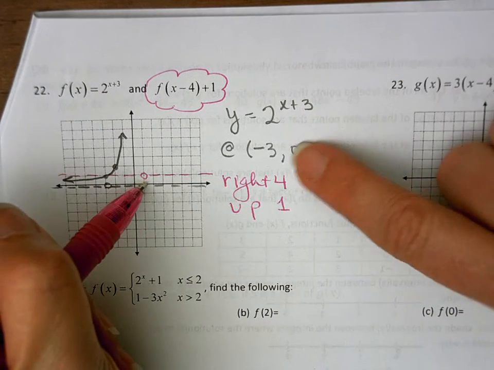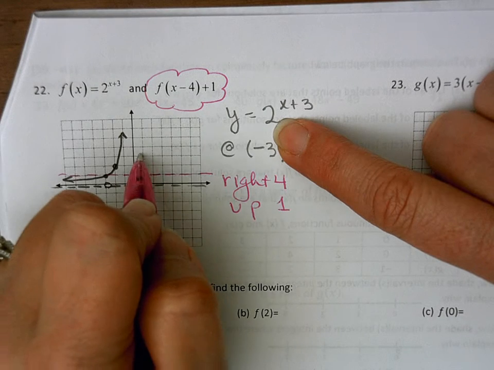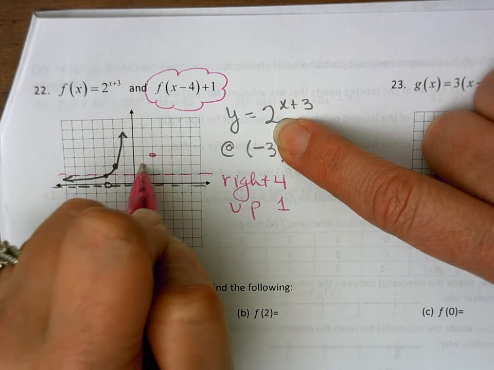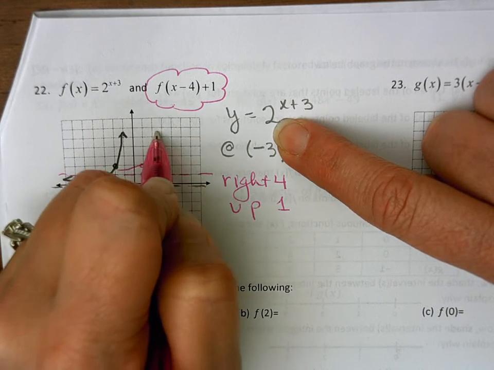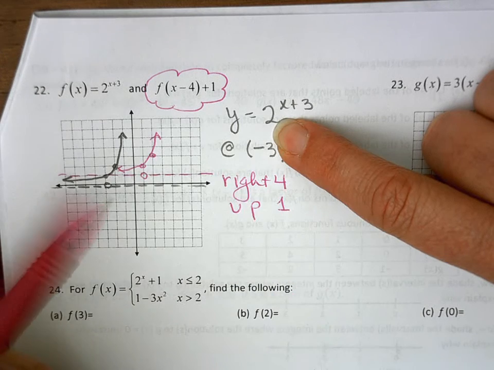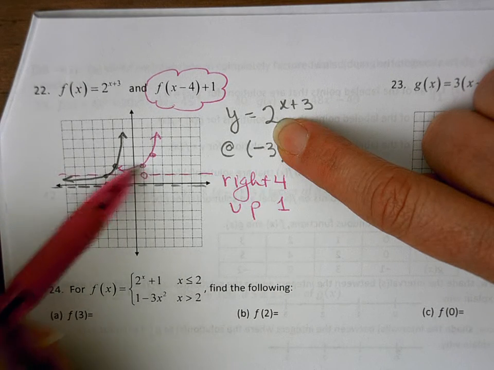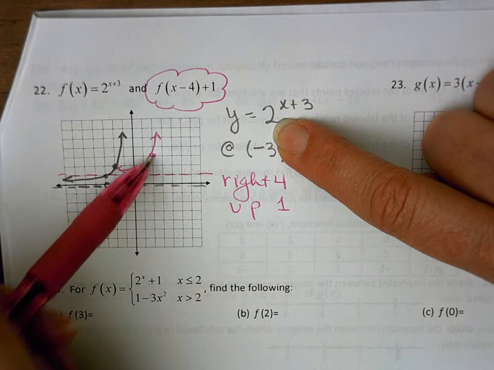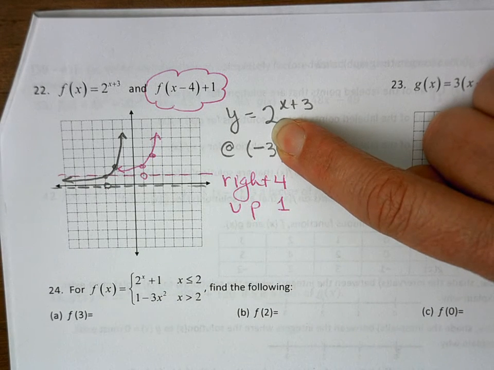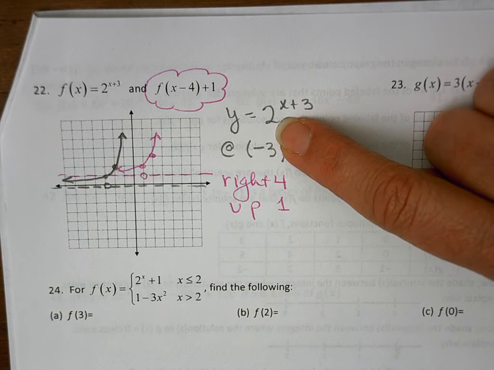And then from here, my stretch will still be the same. So I'm just going to go up 2 over 1 and then 1 above. I could also count each of these points, right? I can count this one over 4 and up 1, and then this one over 4 and up 1. But I can just use the stretch in this from the original, okay?